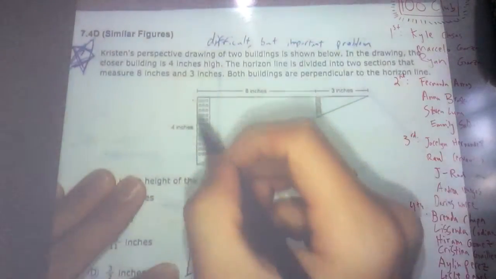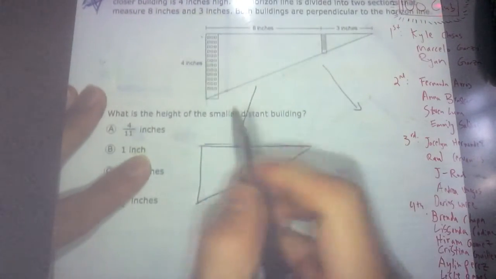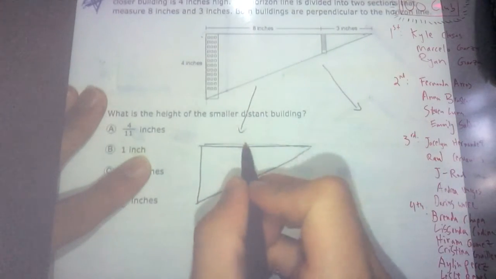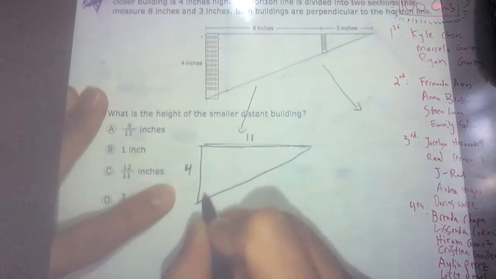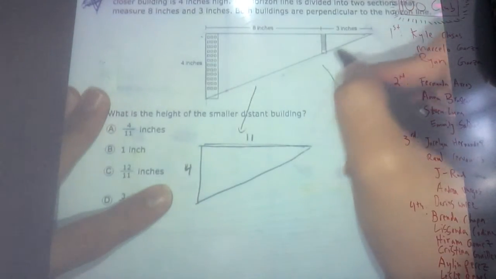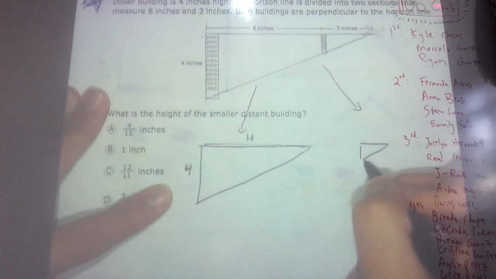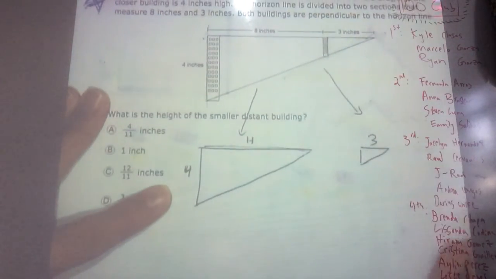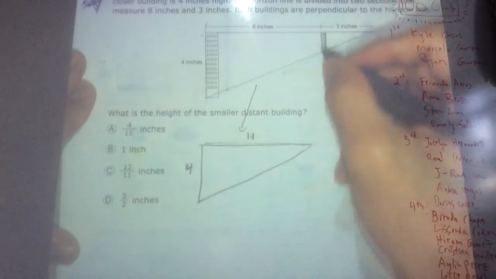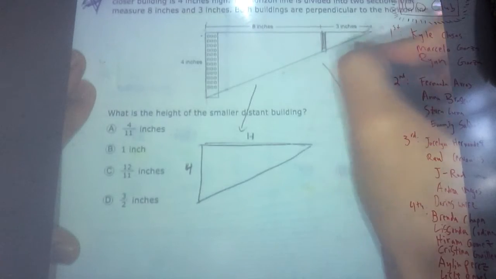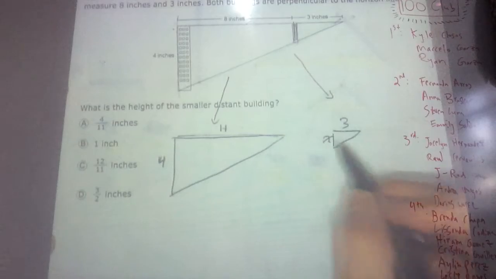So there's this entire triangle. This entire length here is this entire length. So it's going to be 8 plus 3, which is 11. Here it's going to be 4. Now there's also this triangle, which is similar to this entire triangle, but it's just much smaller. Now we know that this is 3, and we're trying to find the height of the distant building, which is this length right here, if you see this triangle, which is going to be x. So now using these two triangles, solve for x.